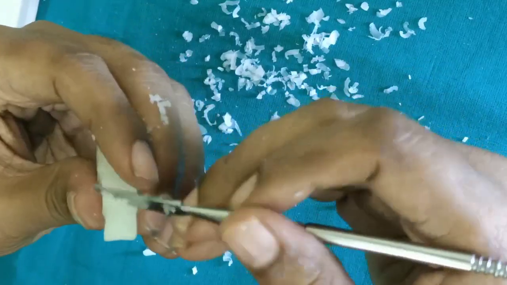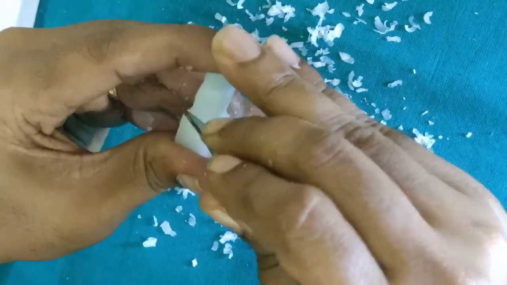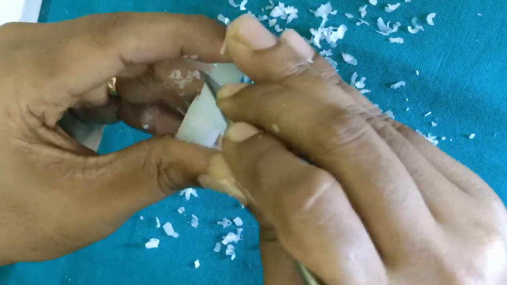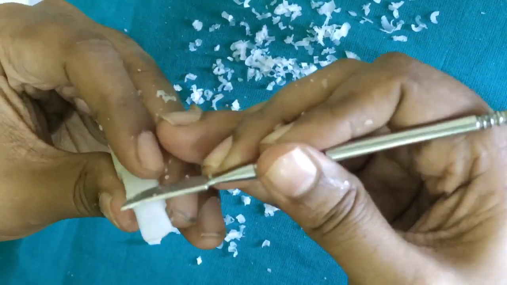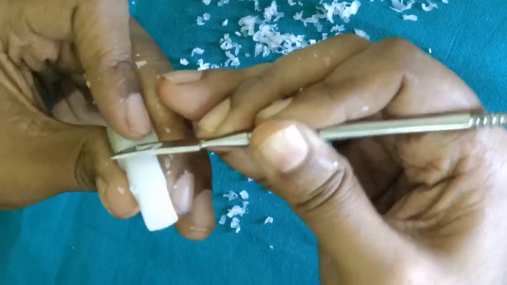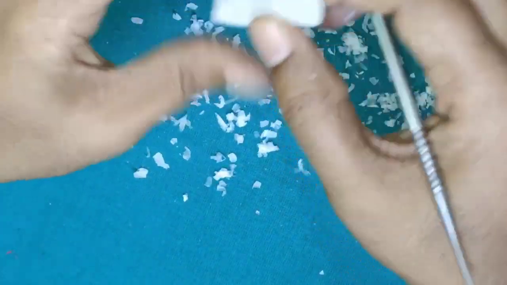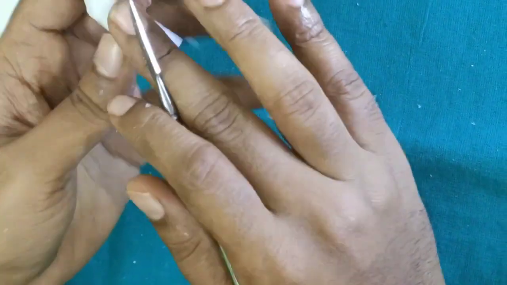You want to get your mesial and distal outline. Initially we got one outline, or the shape of the root.